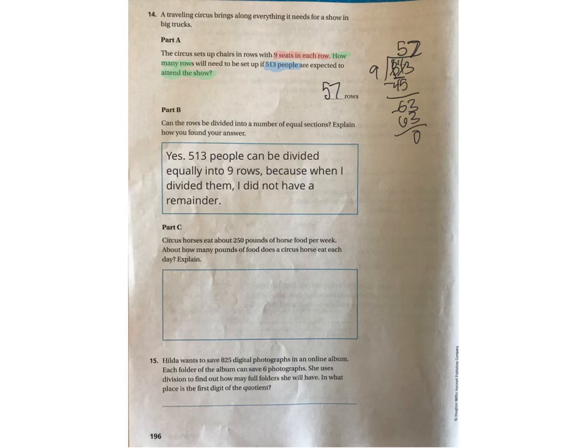Now, we're not done, though, because remember, it did not say rows, it said, and here's the tricky part, equal sections. Okay, so can I divide 57? If I have 57 rows, can I divide into equal sections? Well, sure I can. And so, yes, you would look at 57 and how can I divide 57 equally?